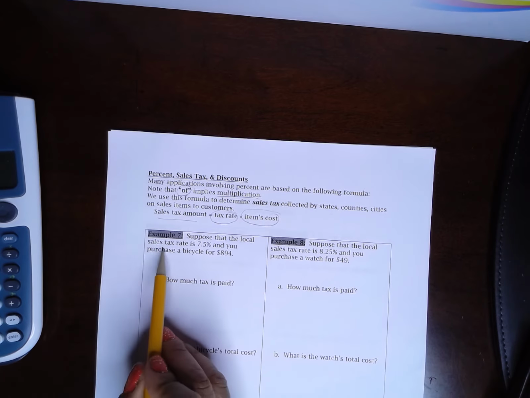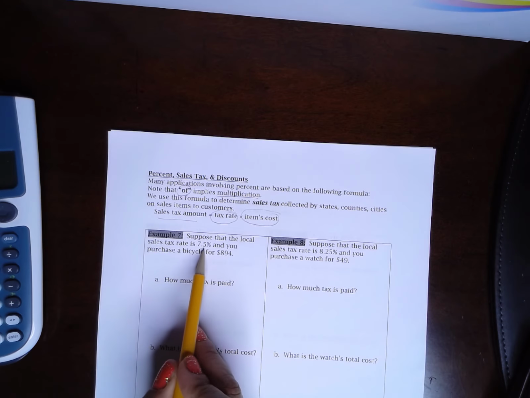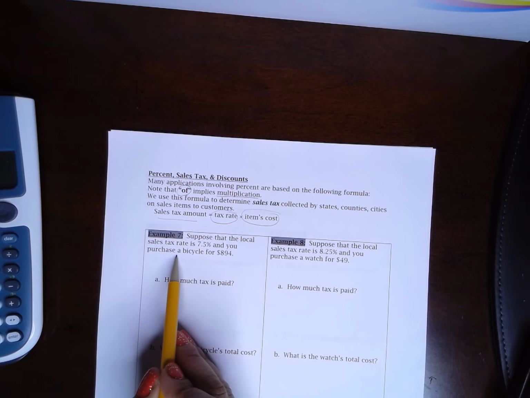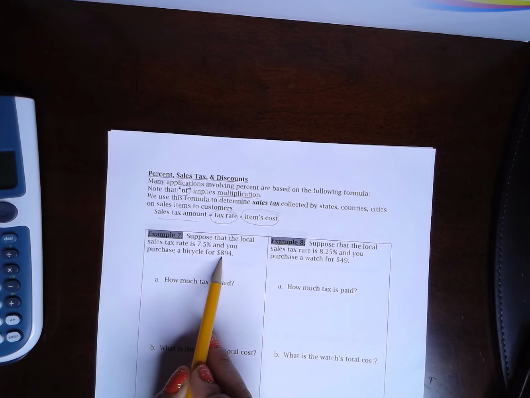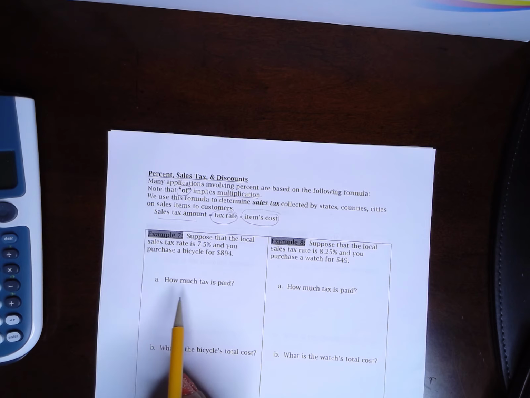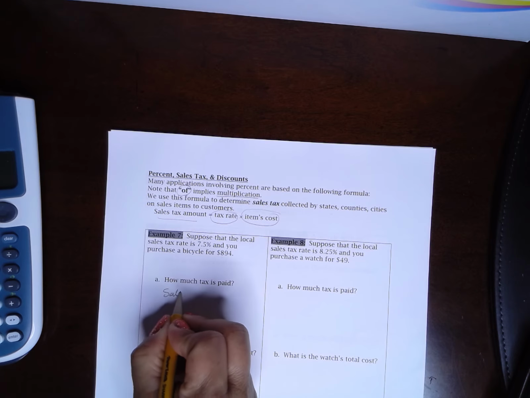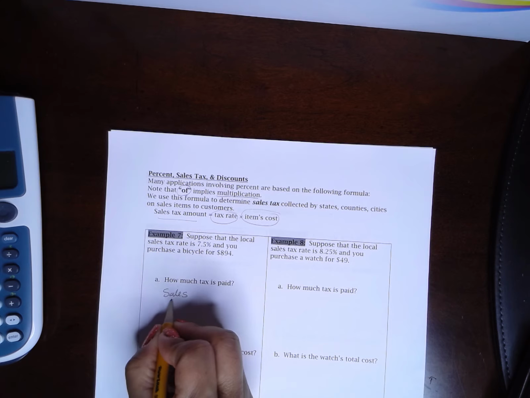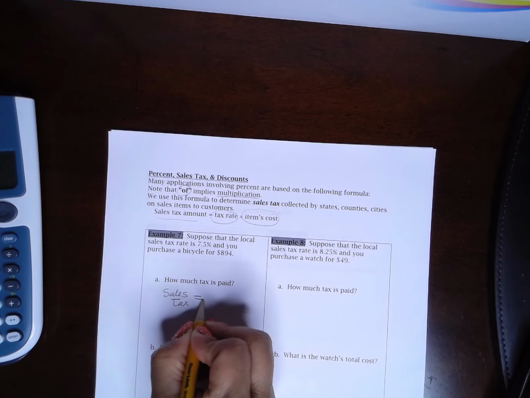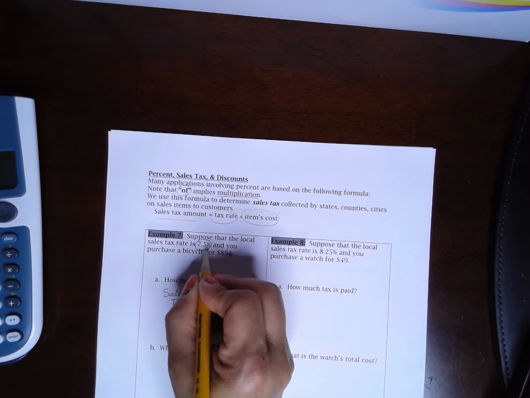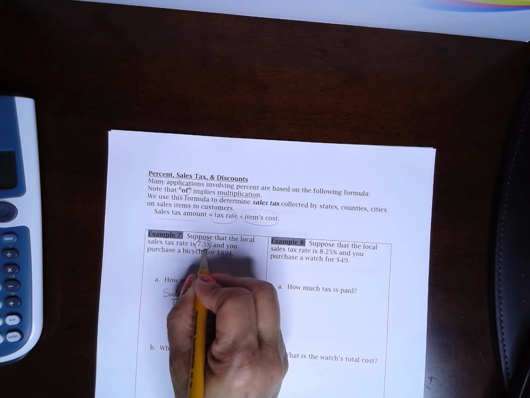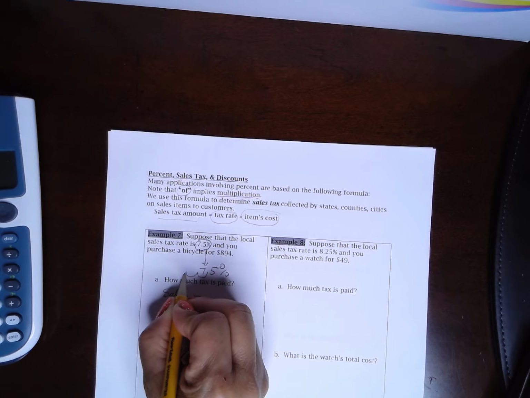And we all have experience with paying taxes. So suppose that the local sales tax rate is 7.5%, and you purchase a bicycle for $894. How much tax is paid? They're asking for the sales tax. So the sales tax is going to be the tax rate, but again, we should turn this tax rate into a decimal.